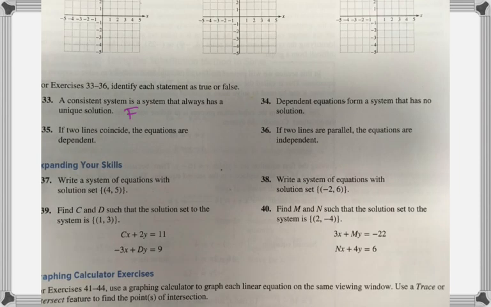So are they dependent? Yes, they are. 34 says dependent equations form a system that has no solution. False. And 36, if 2 lines are parallel, the equations are independent.